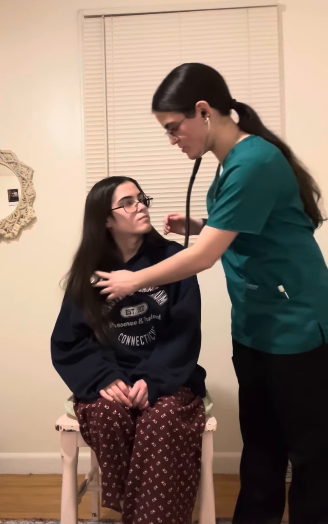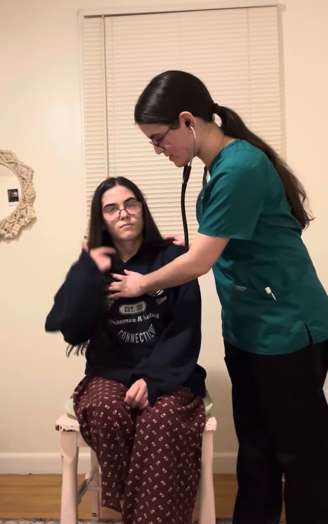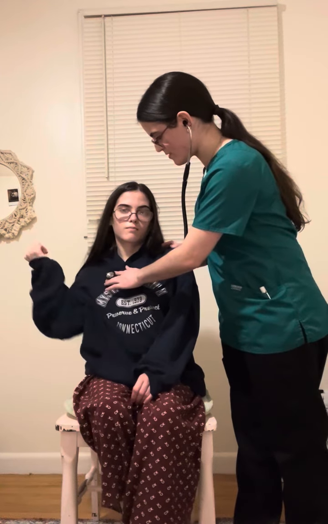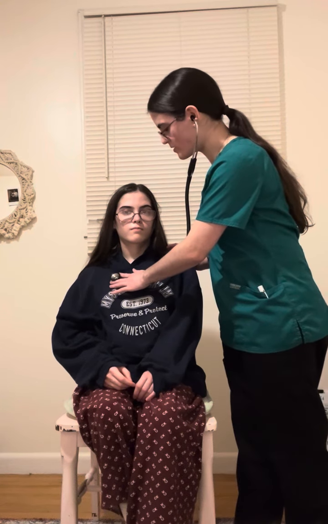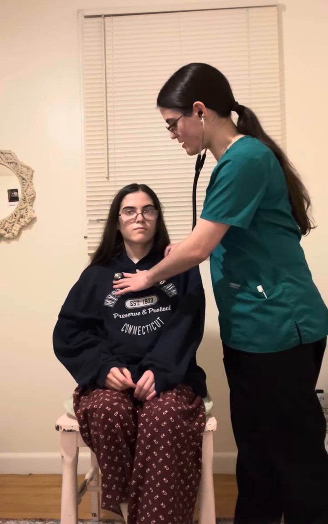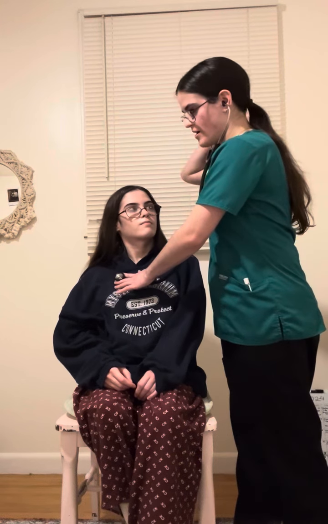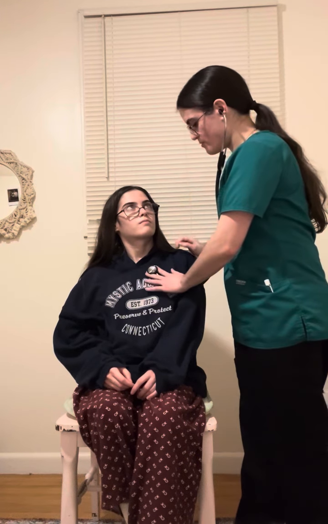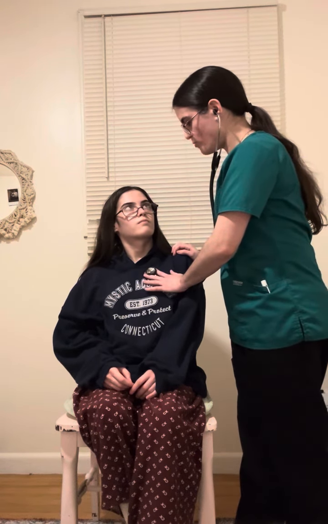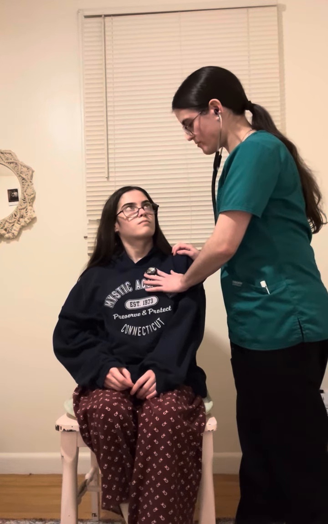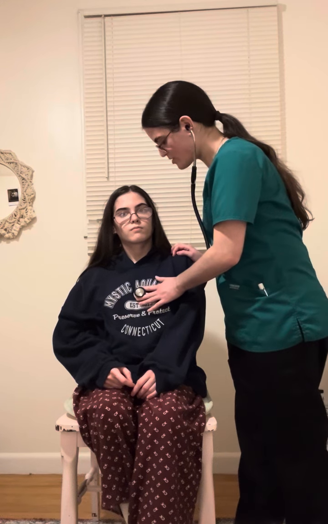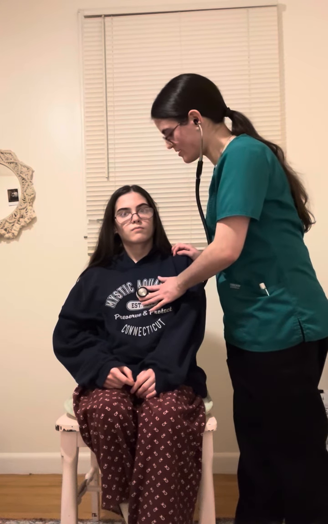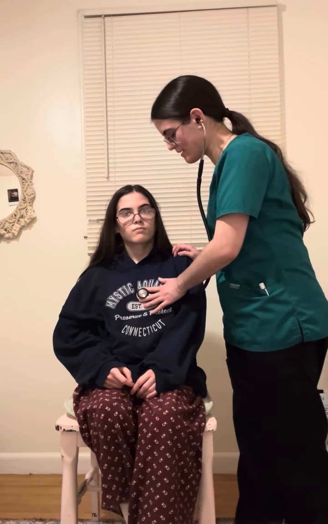So I'm going to listen to the aortic on this side, on the right side. And I'm going to be listening for S1 and S2 heart sounds, so the lub dub, and I'm going to be listening for anything abnormal, and everything sounds normal. So I'm going to move over to the pulmonic. I'm listening for S1 and S2 heart sounds, everything sounds good. The Erb's point, which is the third intercostal space, left sternal border. I can hear the lub dub, everything sounds normal.